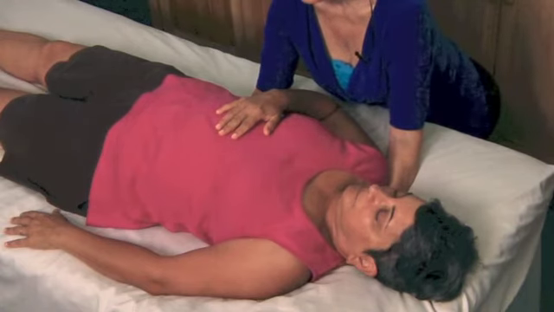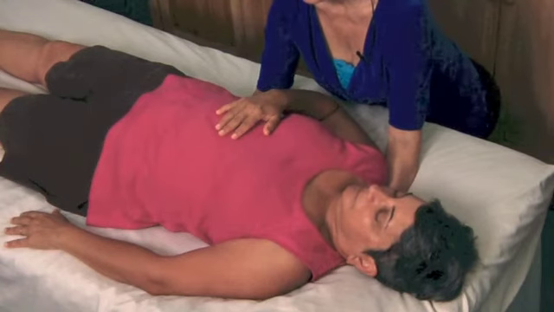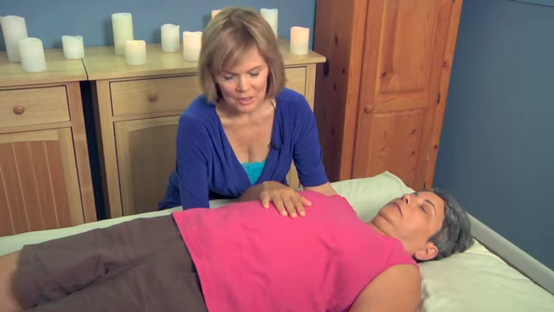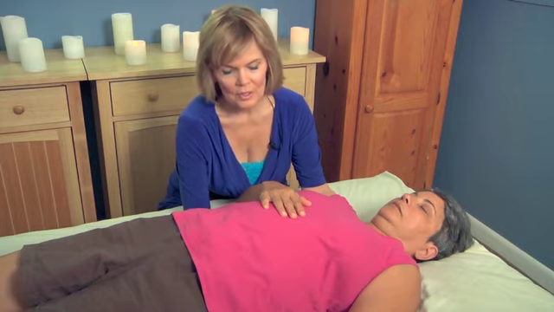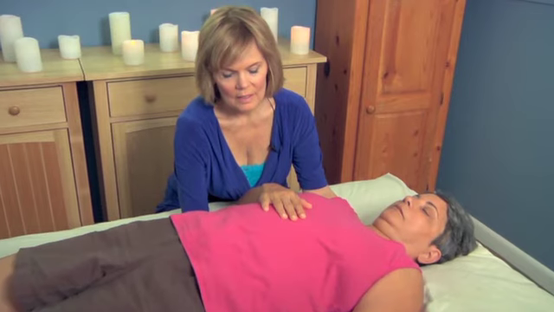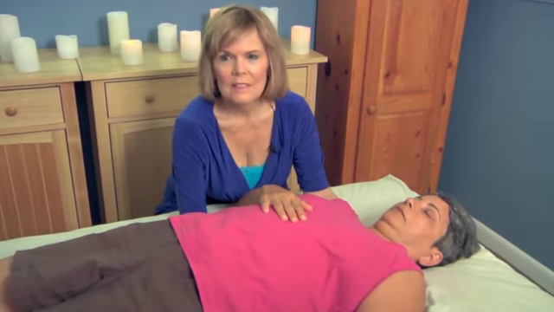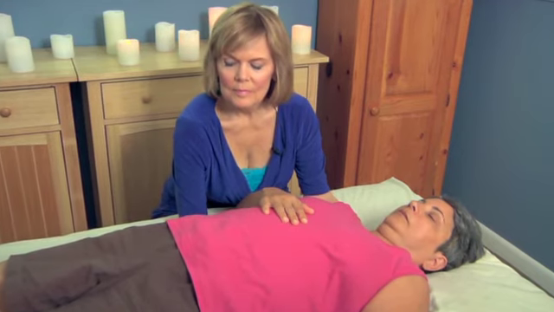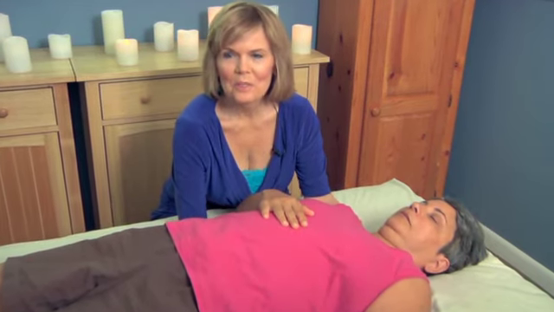So we're doing a dural tube evaluation. You're tractioning toward the top of the client's head, and you're also tractioning the sacrum toward the client's feet. And it's very, very subtle. And continue that until you feel a release.